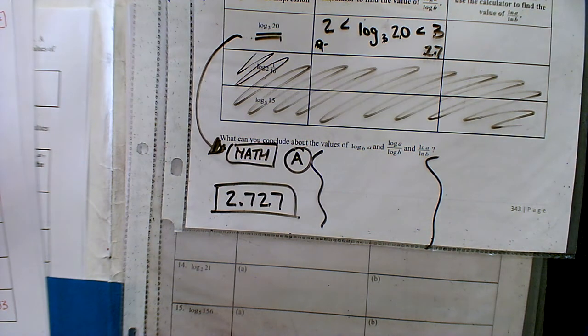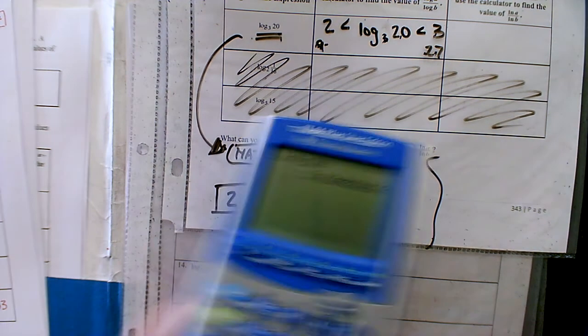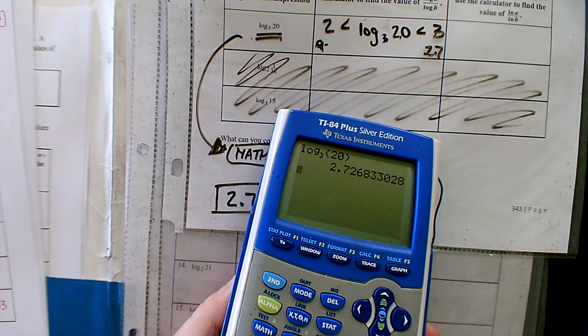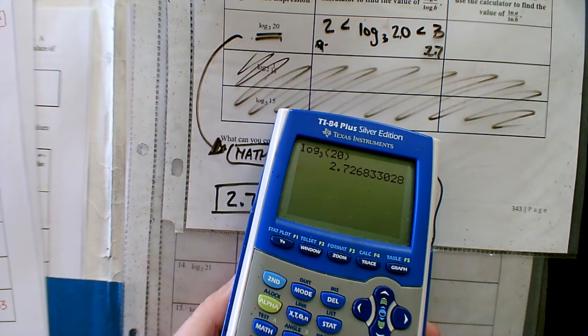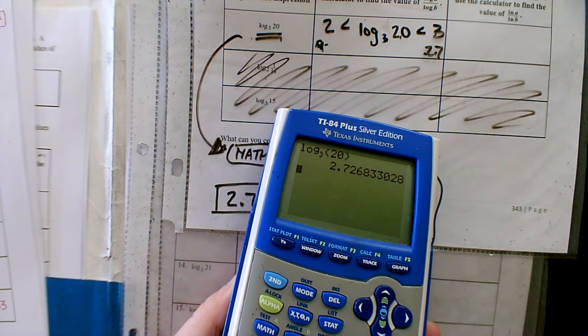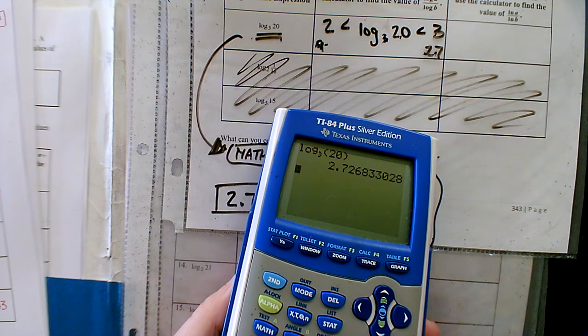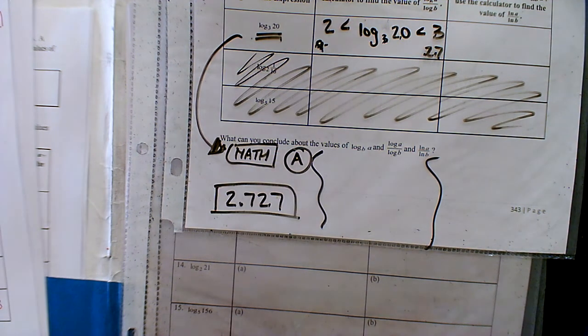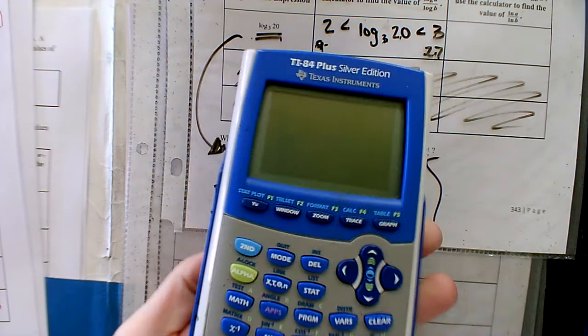How would you have to find the same value, 2.727, if your calculator did not have that capability? I know this one's probably the preferred one, but what if you had one of those slim calculators that you used in middle school? Because that doesn't have this capability. How would you have to use that instead?